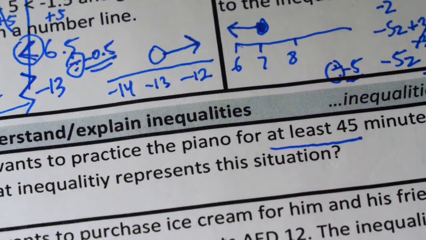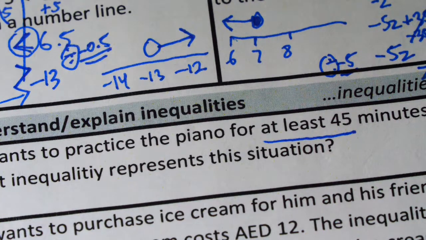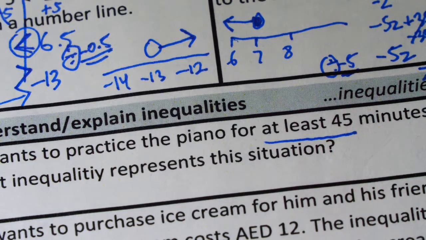So at least 45 minutes, what does this mean? If you have the words at least, for example, if in the UAE you have to be at least 18 years old to drive, this means you have to be 18 or more than or equal to 18. Because if you are 18, you can drive. If you are 19, you can drive. So at least 18 means 18 or more than or equal to 18.